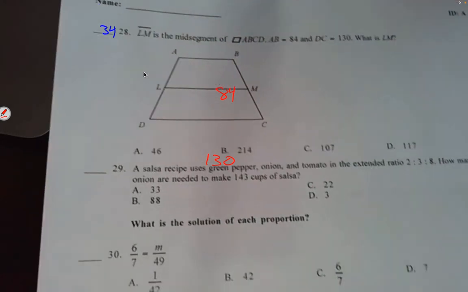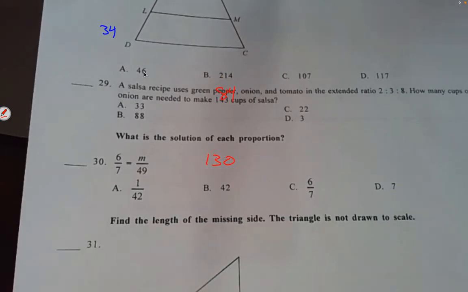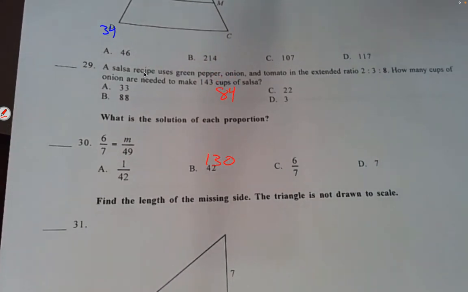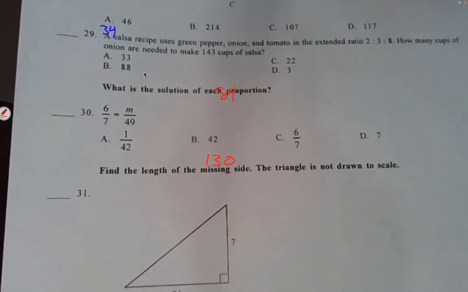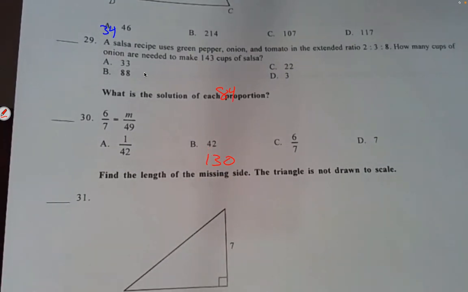All right, 29. Let me erase that. I can do. All right, number 29. This is a good one too. It'll probably be the same problem, just different numbers.